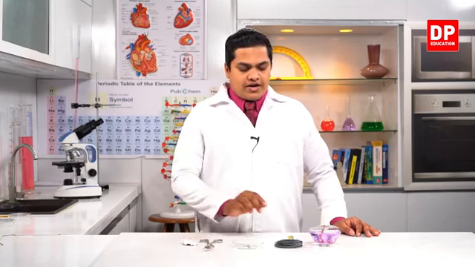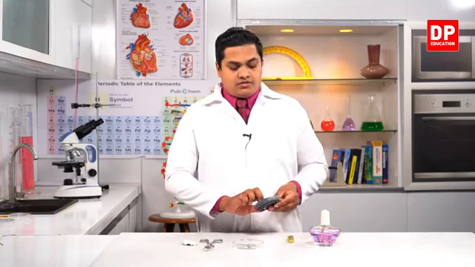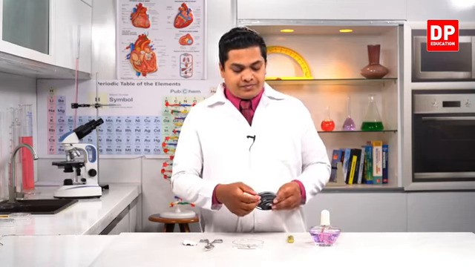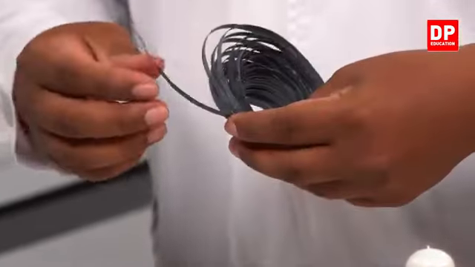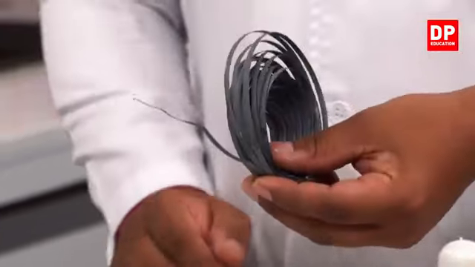Right, my dear children. Now, this is the next activity to get some idea about physical and chemical changes. So I have a metallic ribbon. See? This is magnesium.